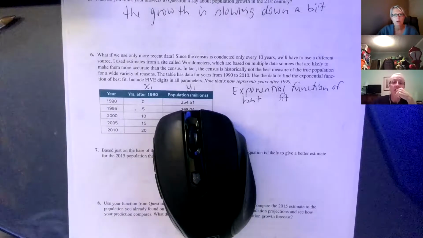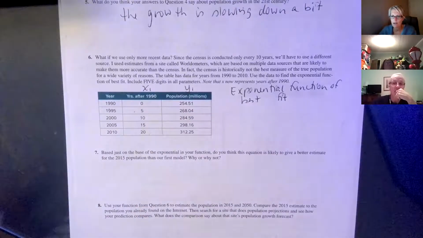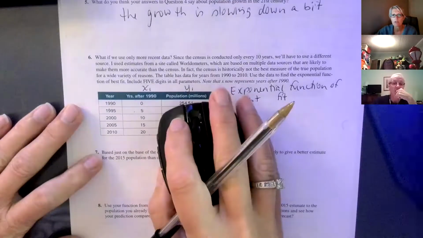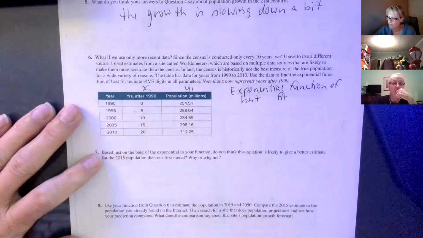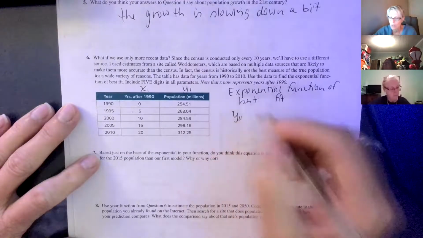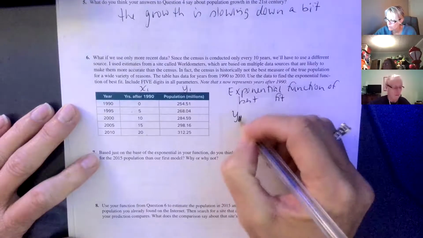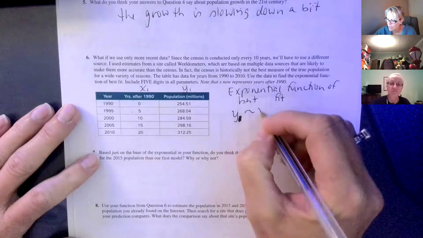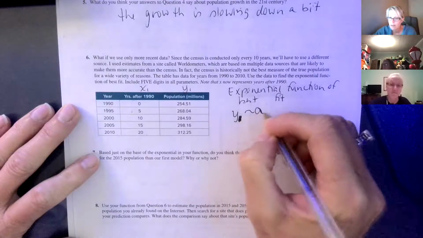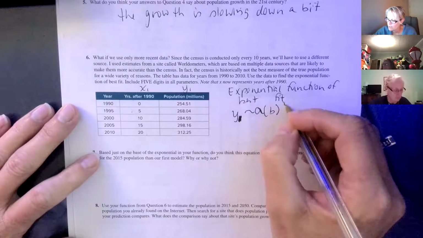Okay. So I'm showing my paper again because I want to show you what to type to get an exponential model of best fit. So you're going to type Y1 because our data is in X1 and Y1. So that's Y1, not Y11. It's Y1, tilde, and then we're going to type A, and then parentheses B, and then the exponent is X1.